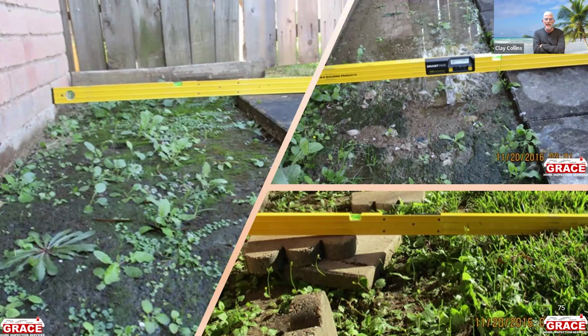But you'll see that the left-hand side, I'm on the left-hand photo, the left-hand side of that level is actually below the weep holes, which means water trapped by that walkway can go into the weep holes.